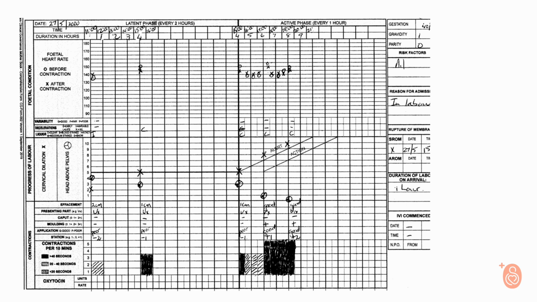Okay, this is what your partograph should look like after you have completed it. And I will just keep silent to give you a little bit of time to check whether you have done it correctly. What we will do then is take each part of the partograph separately and discuss it, so then you can also check what you have done wrong and what you have done correctly.